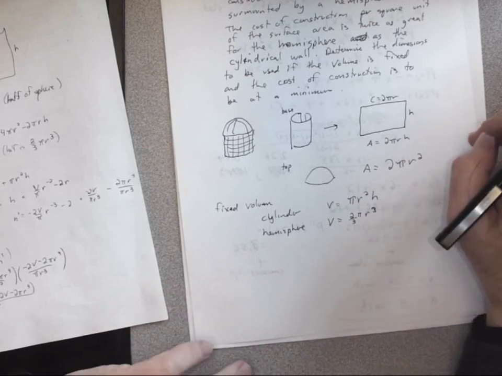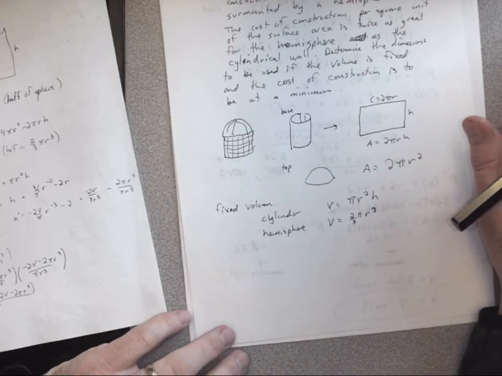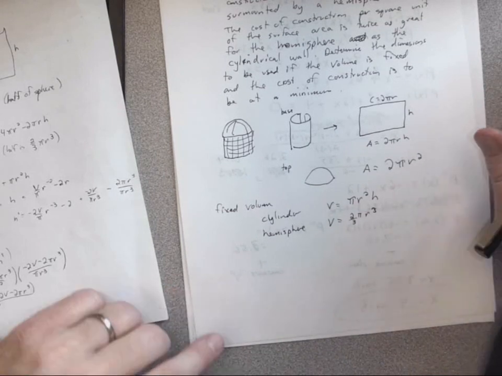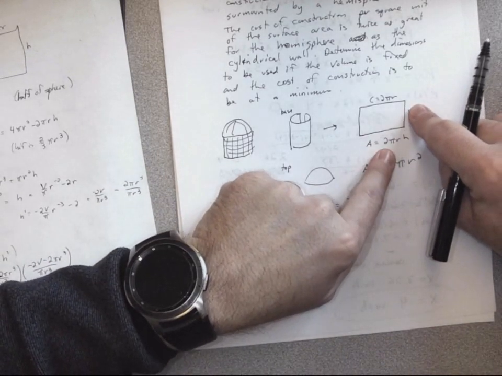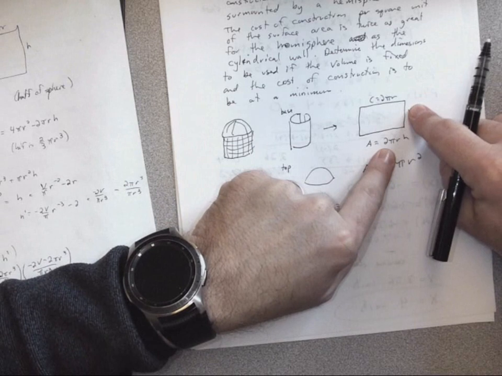The reason we care about this is because this volume is fixed, and we have two variables here, r and h, and I only want to represent it as one of them.